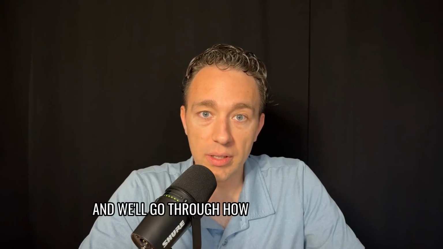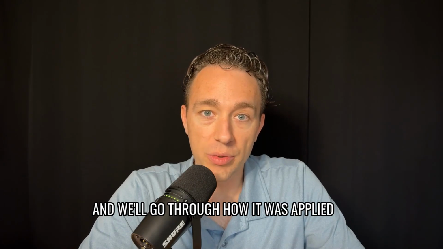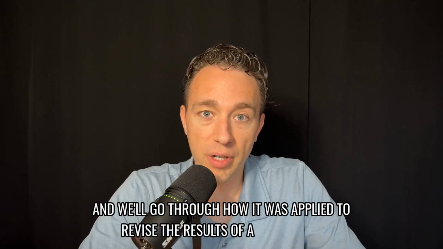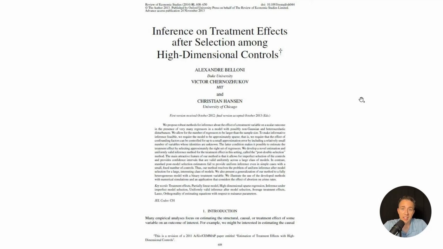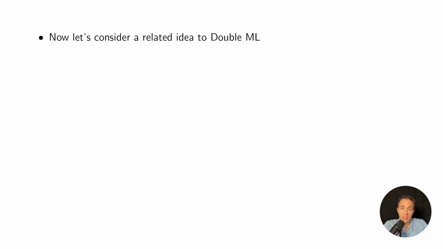And we'll go through how it was applied to revise the results of a prior influential publication in the Quarterly Journal of Economics. This paper was published in the Review of Economic Studies in 2014, and the authors are Alexandre Belloni, Victor Chernozhukov, and Christian Hansen. And you're going to see some similar ideas as in the double debiased machine learning video that precedes this one.